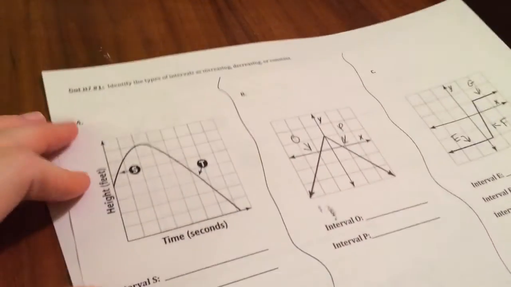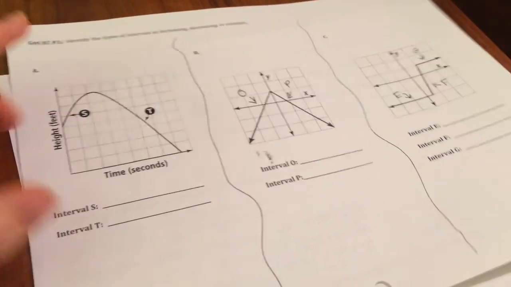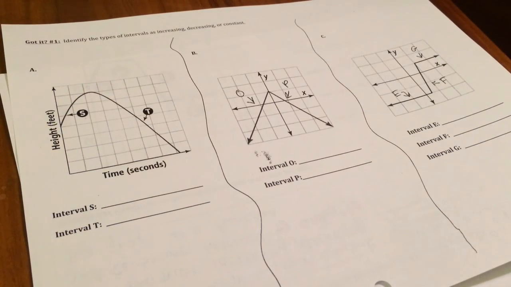So now what I want you to do is try the Got It number 1 and then watch the video to make sure that you have it correct.